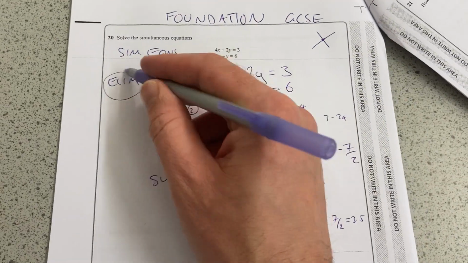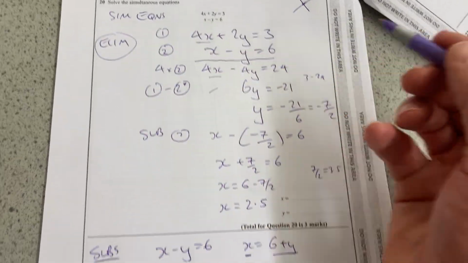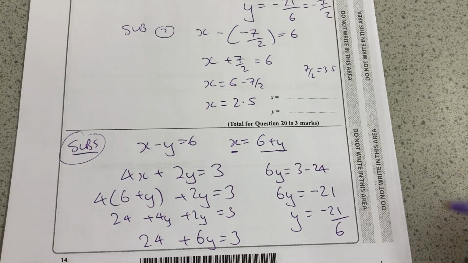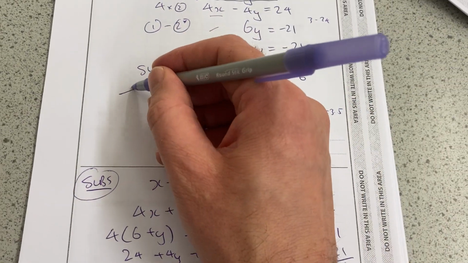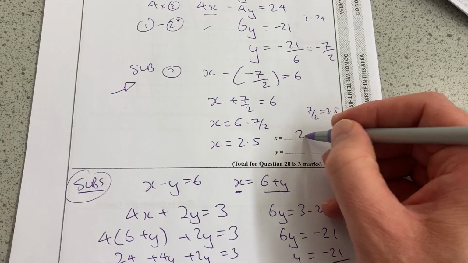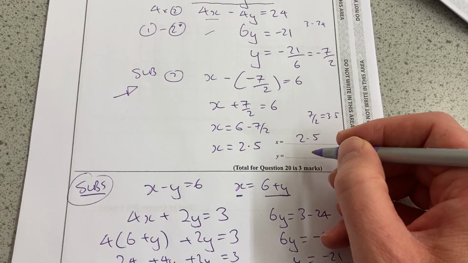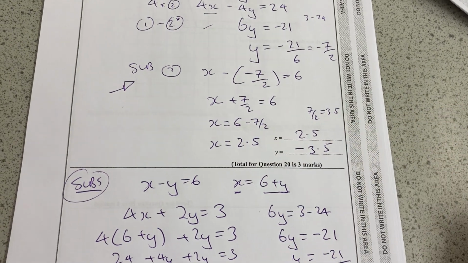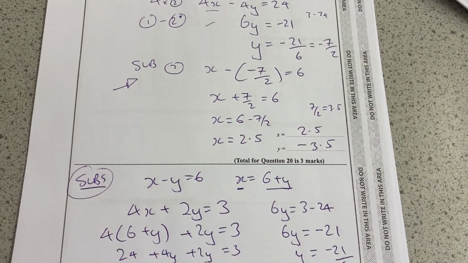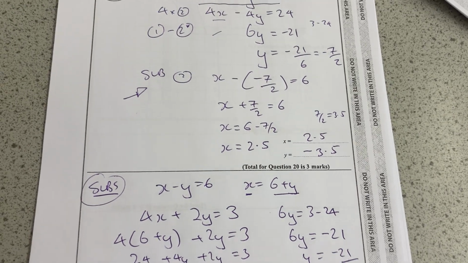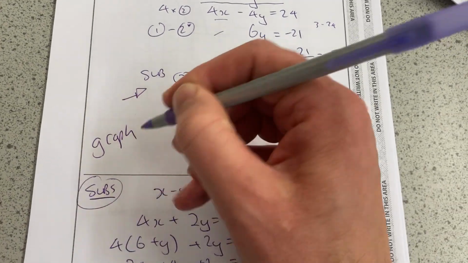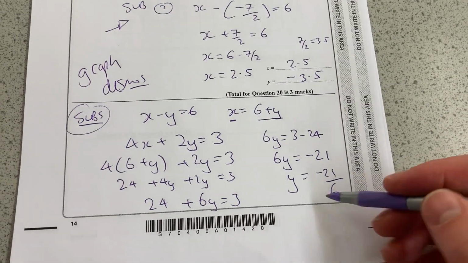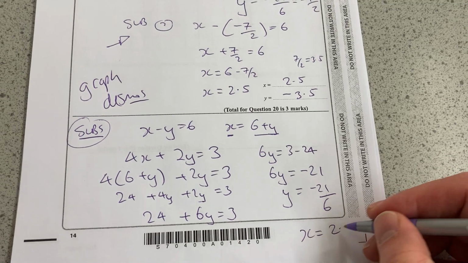I could try elimination, where I modify that equation, or I could try substitution, where I replace the one variable by the other. And then once I'm at this step, I go back to here, and I get x equal to 2.5 and y equal to minus 3.5. If you have a computer, have a look on Desmos and look at the graph on Desmos. But as you can see, both methods gave us the same answer. This would have led to x equal to 2.5.